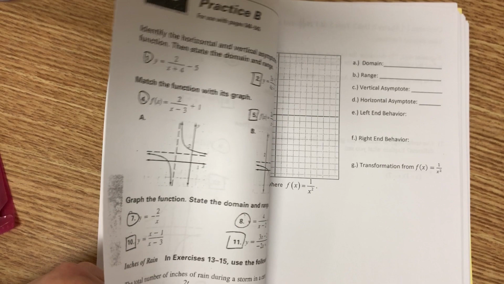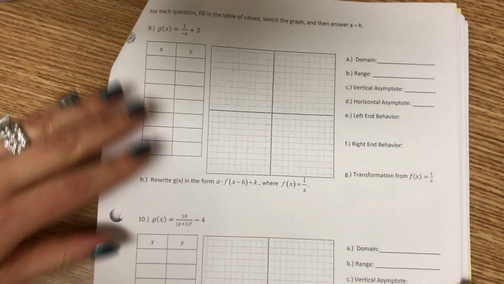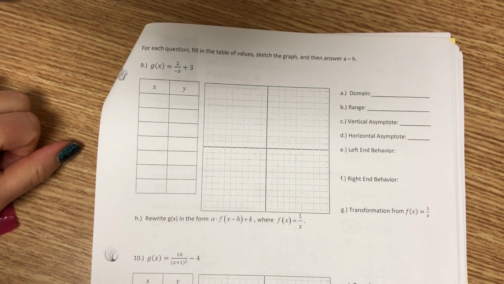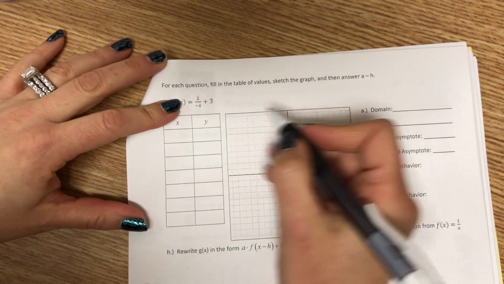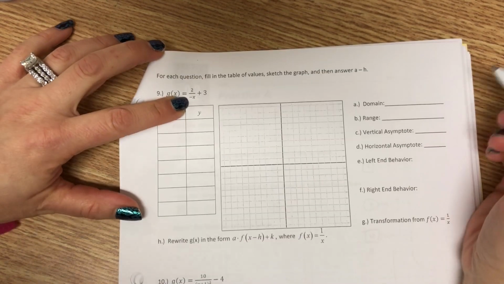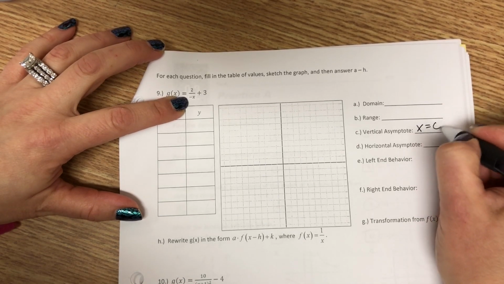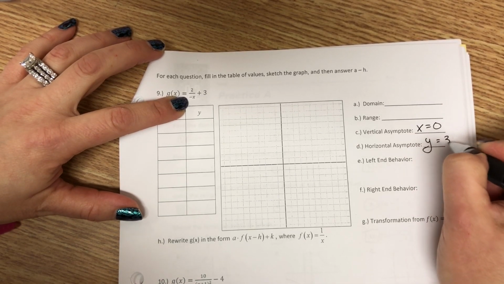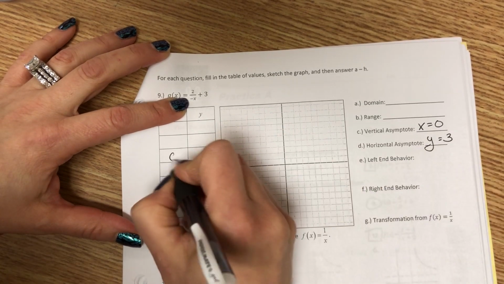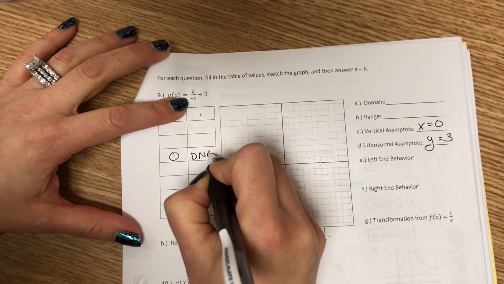All right, I think we got 2 more graphs till homework. Let's see. Yep. All right. Oh, same as the beginning. Okay. This one has a vertical asymptote at x equals 0. Horizontal asymptote at y equals 3. x-intercept does not exist.